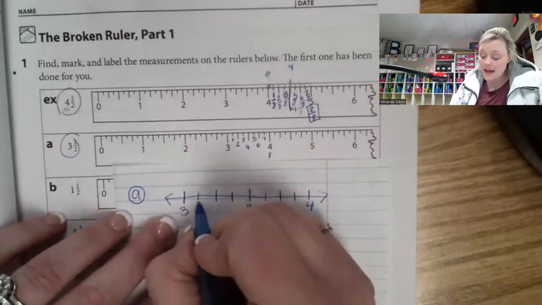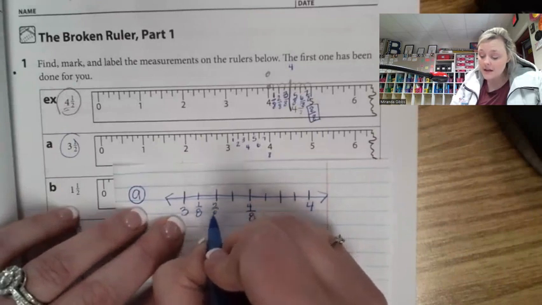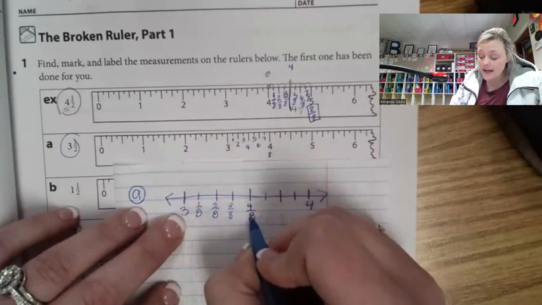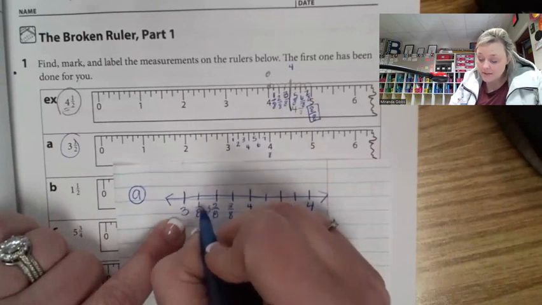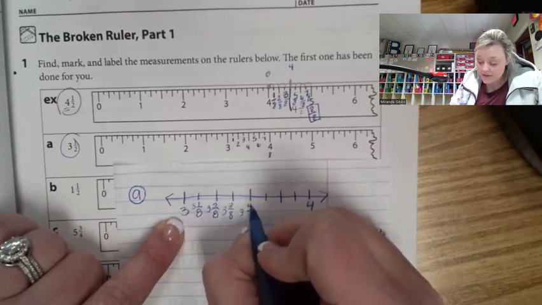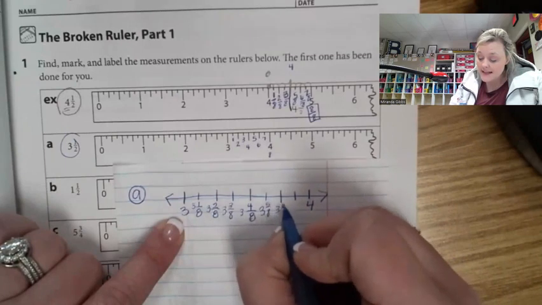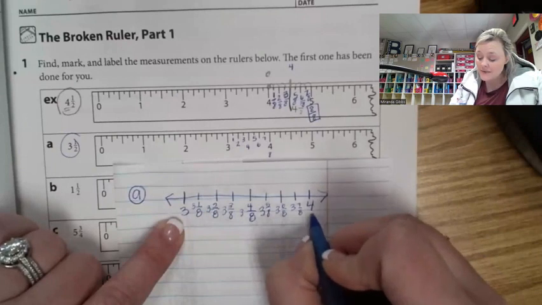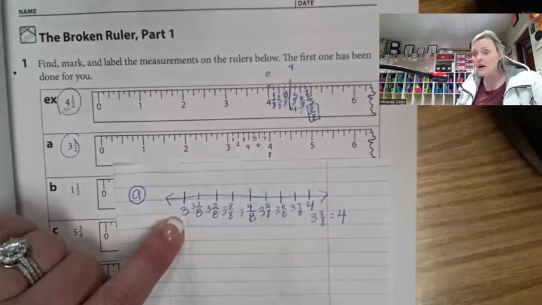So this is 3 1/8, 3 2/8, 3 3/8, 3 4/8. I guess it would be better if I put the whole number right here. 3 1/8, 3 2/8, 3 3/8, 3 4/8, 3 5/8, 3 6/8, 3 7/8, and 4 is 3 8/8, which we know equals the whole number of 4.